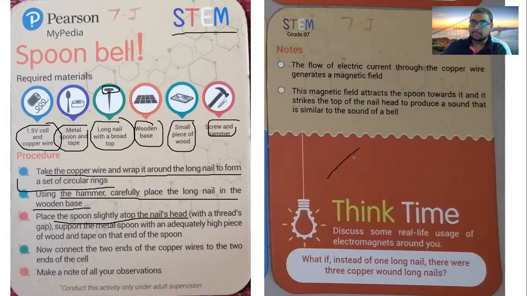Let's say this is my wooden base. I'll draw and show you. Here is my nail, with the broad end.